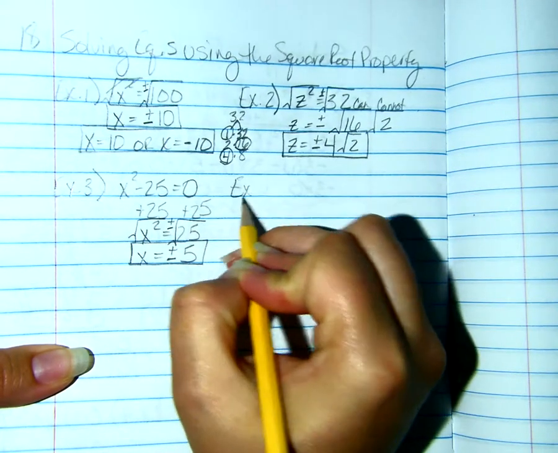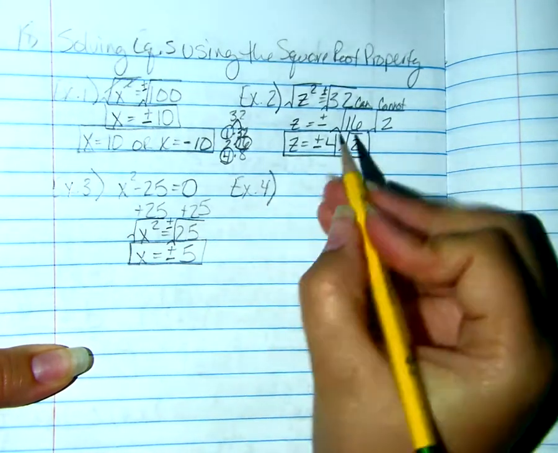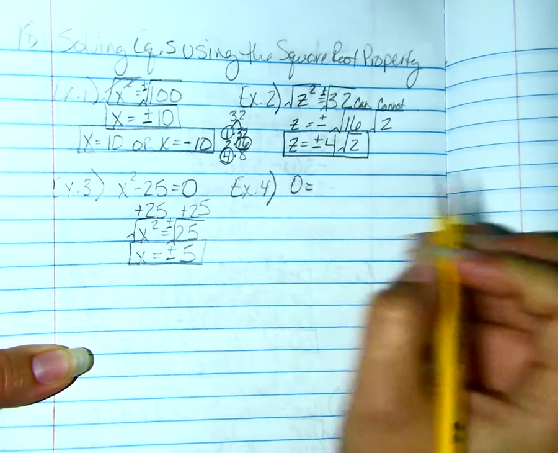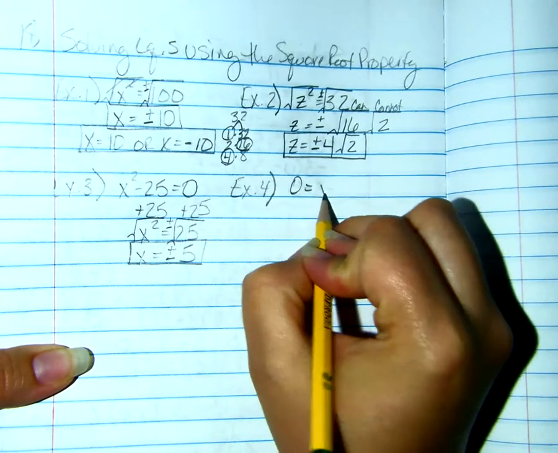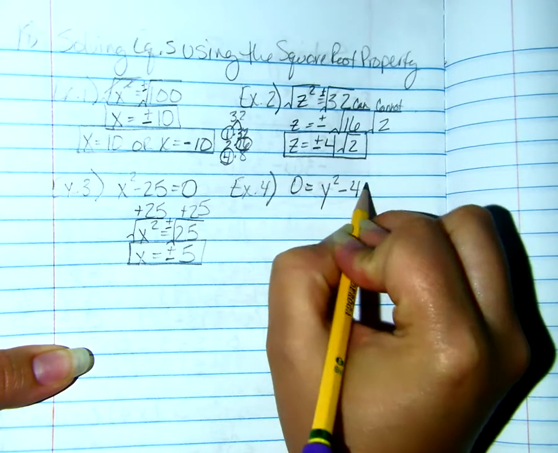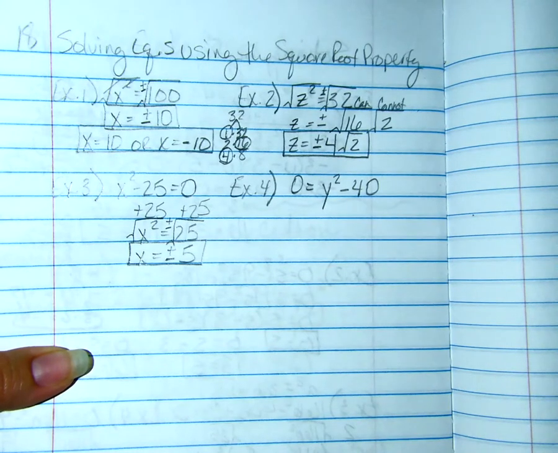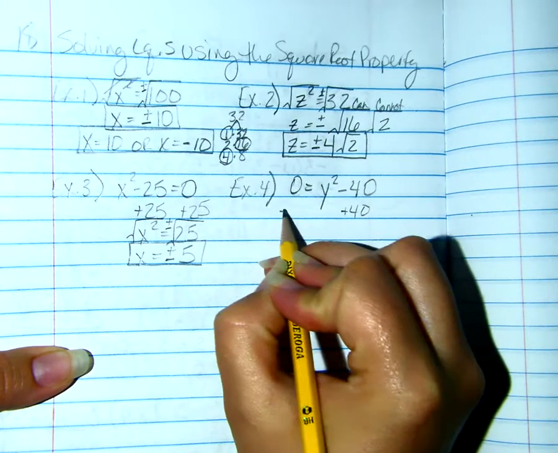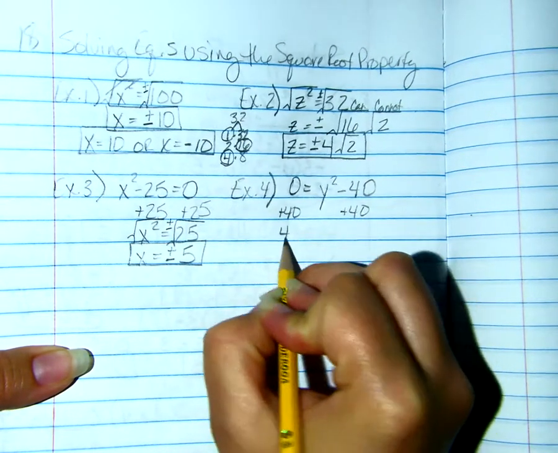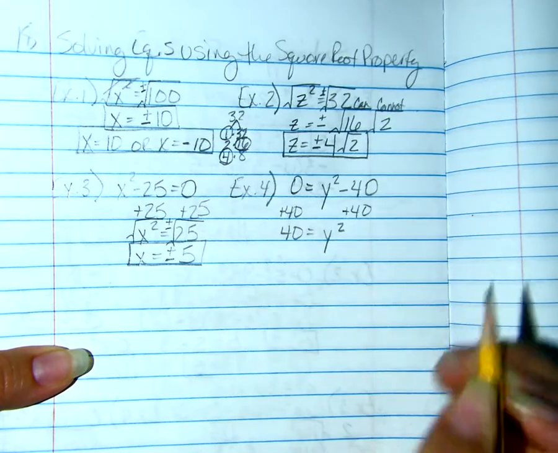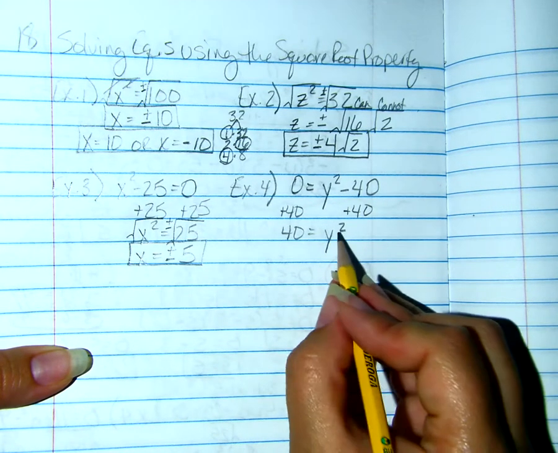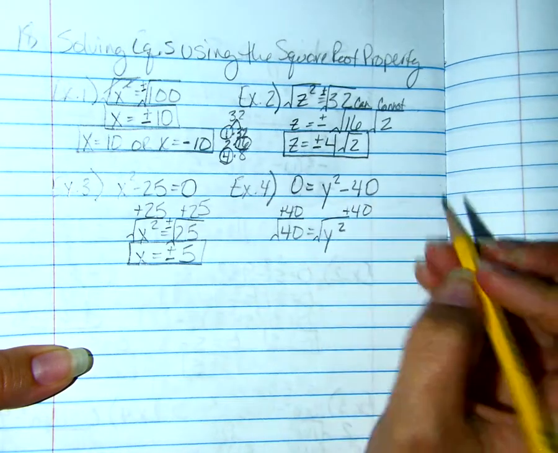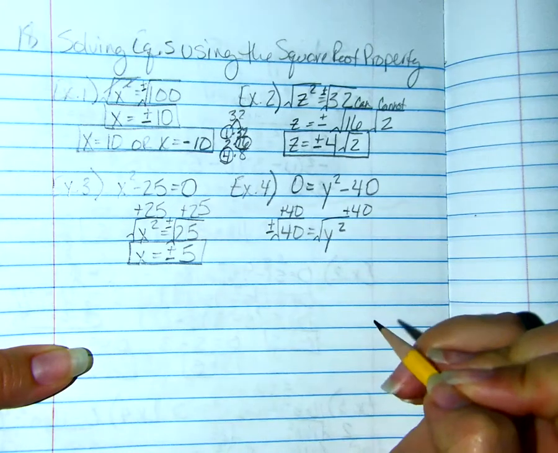Example 4. What if I gave you 0 equals y squared minus 40? Same thing, I want that y squared by itself, so I'm going to add 40 to both sides. And I'm going to get 40 equals y squared. Then to cancel out this square here, I'm going to take the square root, and anything I do to one side of the equation, I must do to the other. This becomes plus or minus the square root of 40.